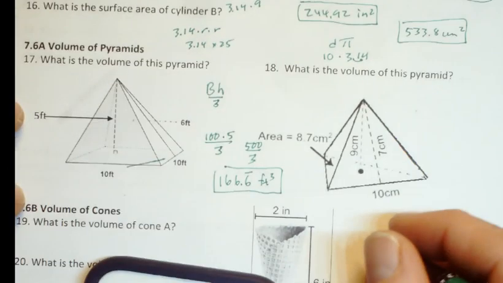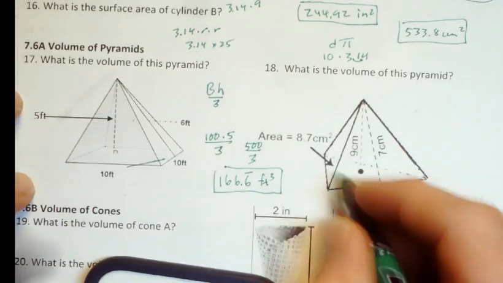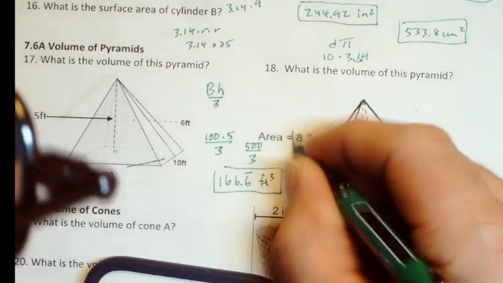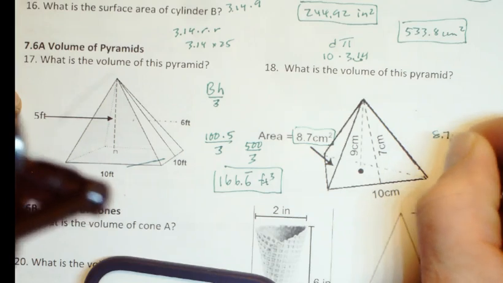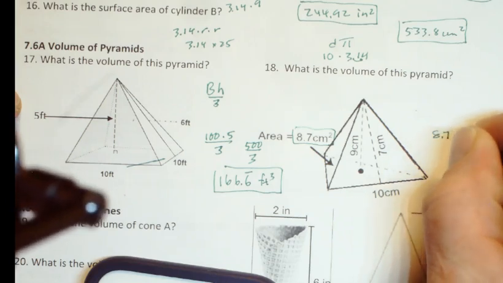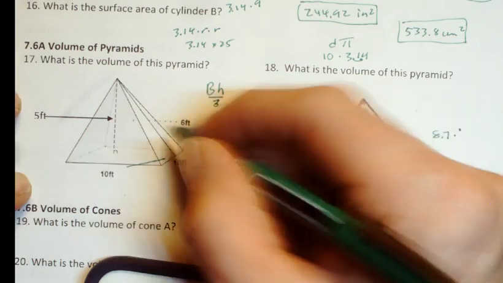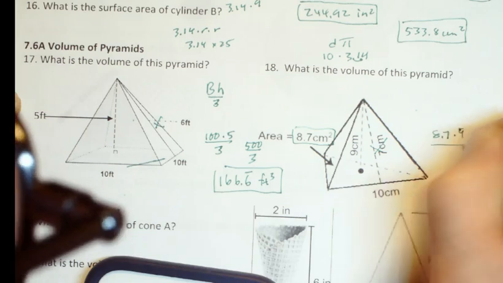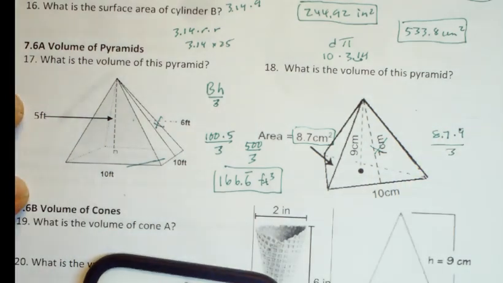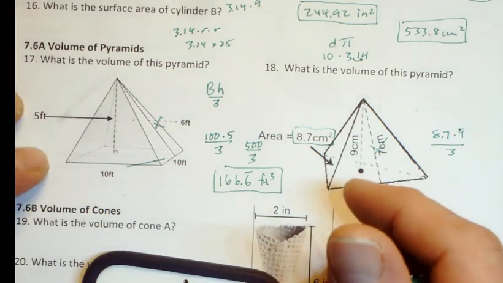Let's do this one real quick too. Little trick here, it's a triangular pyramid, so we've got to find the area of that base. Oh, sweet, they already told us the area of the base. So we just have to take 8.7 times the height, which is not 7, that's a distractor, just like the 6 over here was a distractor. We take it times 9, we divide that whole mess by 3. So 8.7 is the area, that's the big base, times the 9 gives us this. We divide that by 3, we get 26.1.